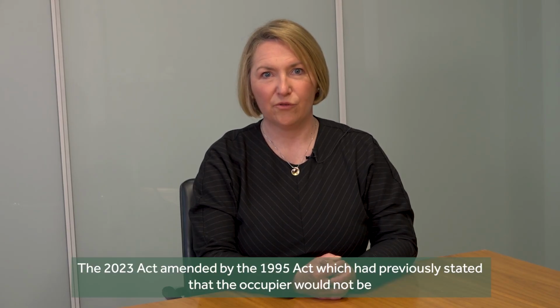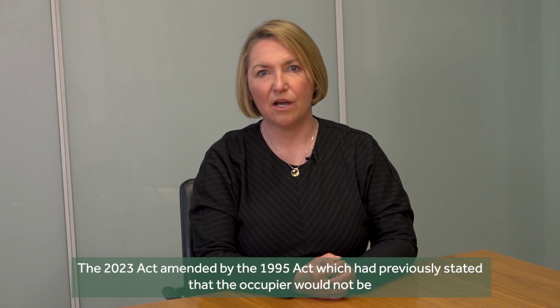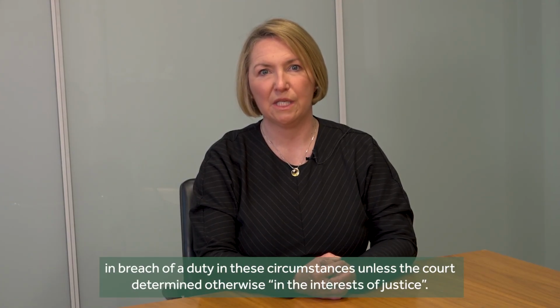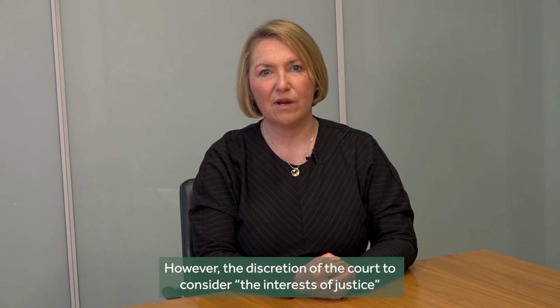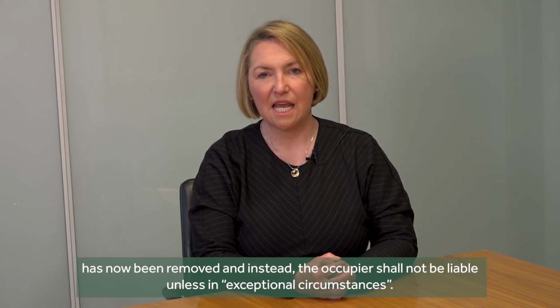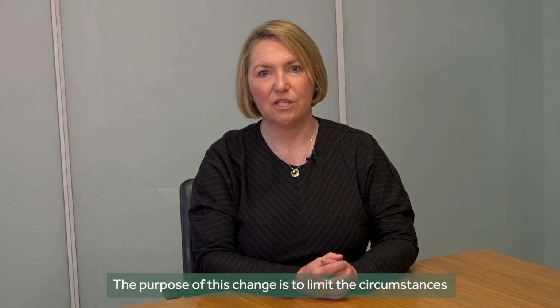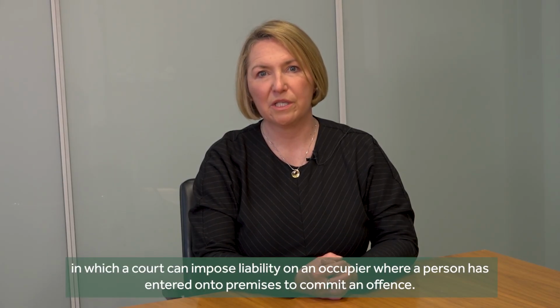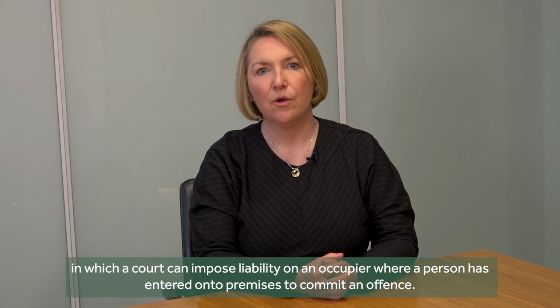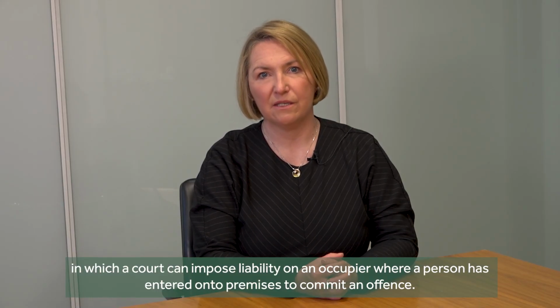The 2023 Act amended the 1995 Act, which had previously stated that the occupier would not be in breach of a duty in these circumstances unless the court determined otherwise in the interests of justice. However, the discretion of the court to consider the interest of justice has now been removed, and instead the occupier shall not be liable unless in exceptional circumstances. The purpose of this change is to limit the circumstances in which a court can impose liability on an occupier where a person has entered onto premises to commit an offence.